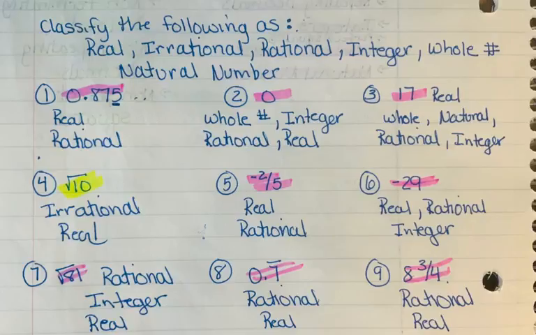Okay, so as you can see here, I highlighted all of the numbers that are rational in pink and the only number that was irrational in yellow. So we're always probably going to have more rational numbers than irrational numbers. So the first one should have been real and rational. We already did 0. 17 is real, whole, natural, rational, and an integer. That's all of them. Number 4 was our only irrational, and that's also real. Number 5 is real and rational.